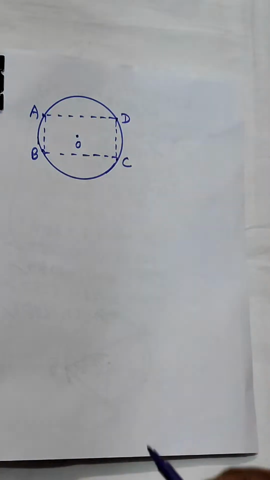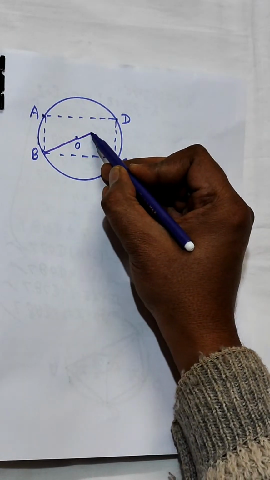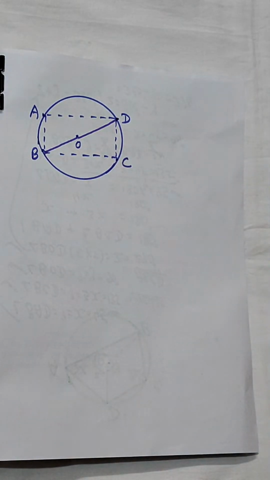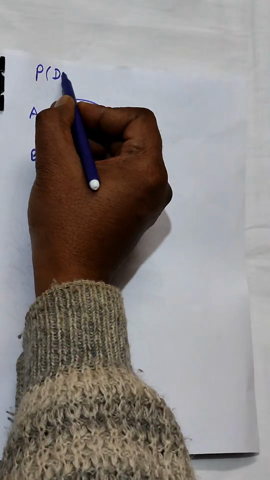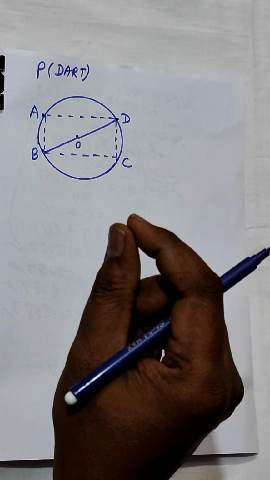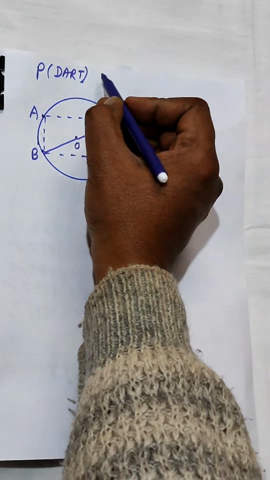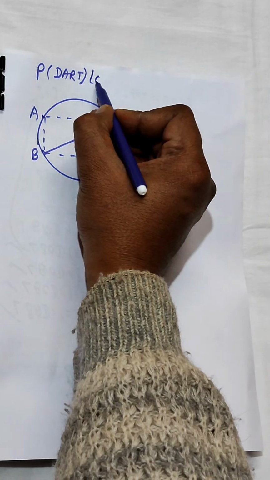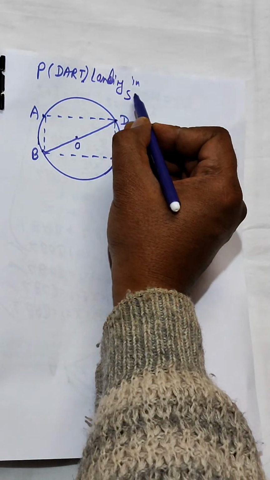And BOD is the diameter. Right? We need to find the probability of dart. The probability of dart, that means when you are throwing an arrow for shooting, when you are throwing it from a distance, then the probability of the dart landing in the shaded region.